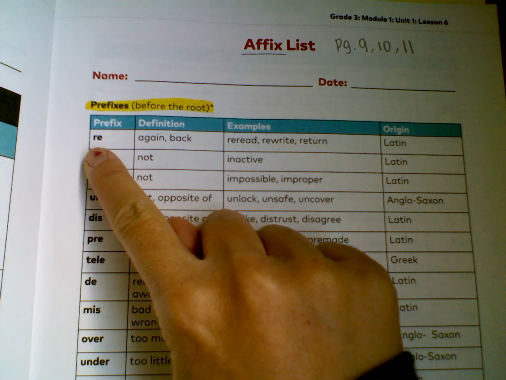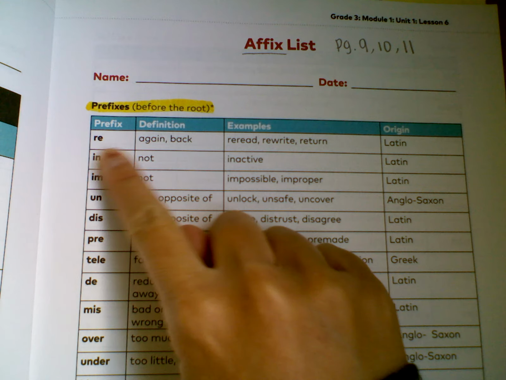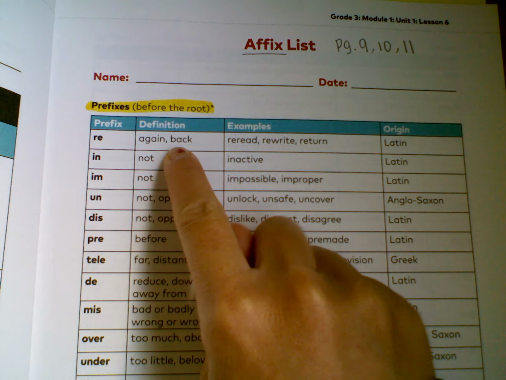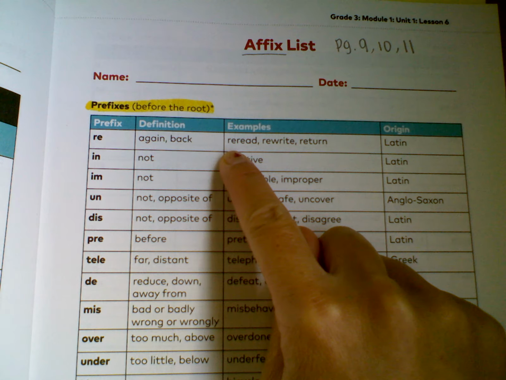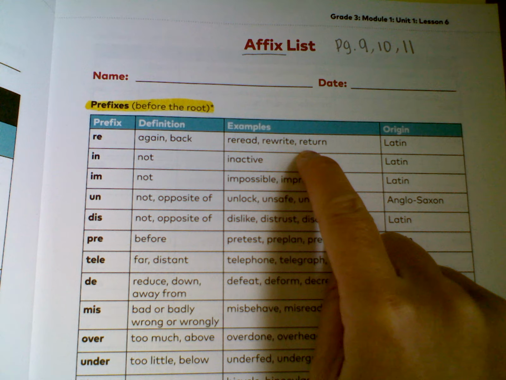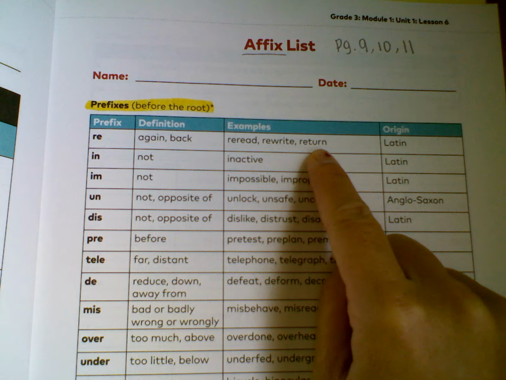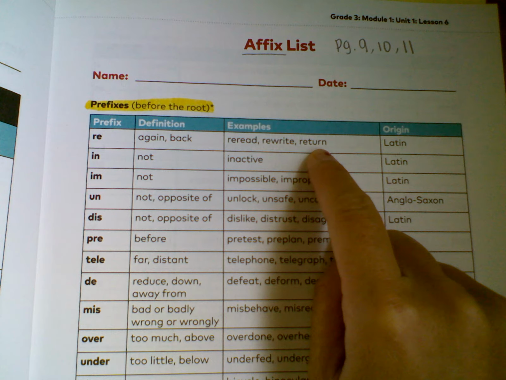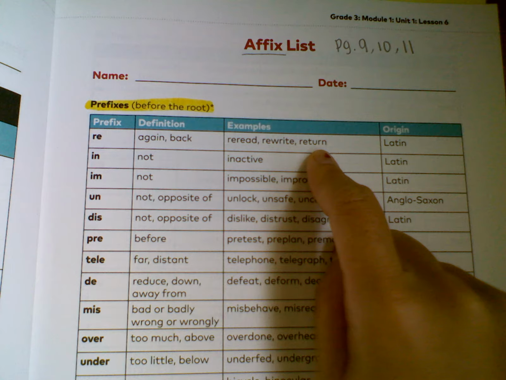Okay, and then you'll see, let's go to the first one. The prefix re means again or back. So an example would be reread, rewrite, return. So often Ms. Manfred and I return work to you because we want you to look at it again and to complete it correctly if you did it incorrect the first time. Okay, go ahead and turn to page 10.